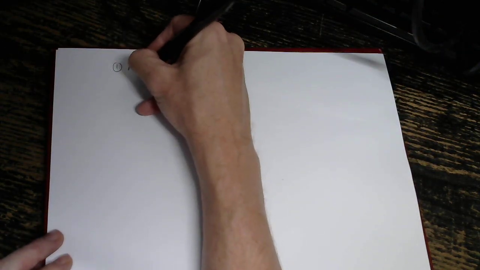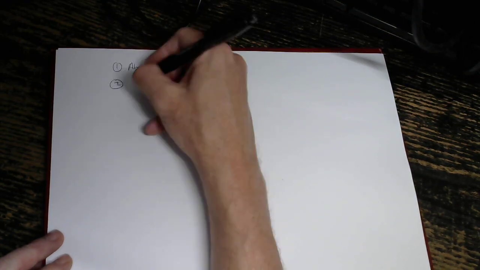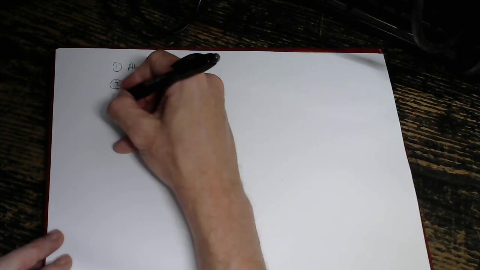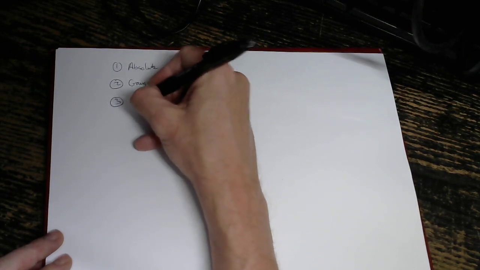Okay, I don't know how I'm going to go explaining this, but I've seen a lot of confusion about it, so I've got to give it a go. What I'm going to explain is different types of pressure. There are three types of pressure measurement. One is absolute pressure. The second is gauge, G-A-U-G-E pressure. And the third is differential pressure.